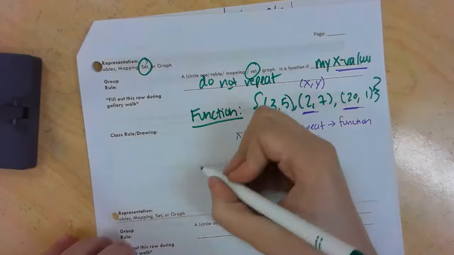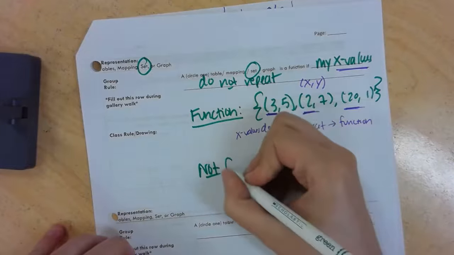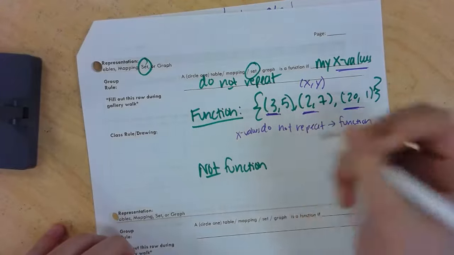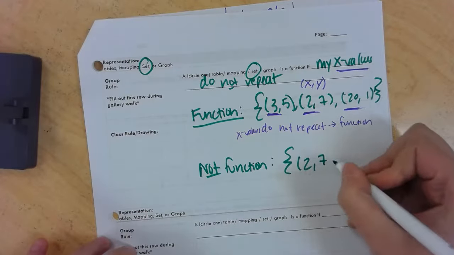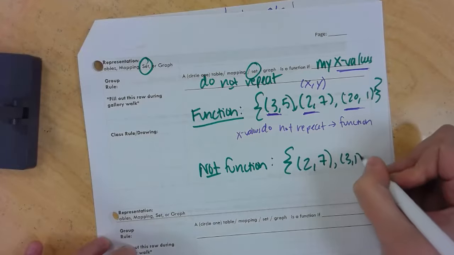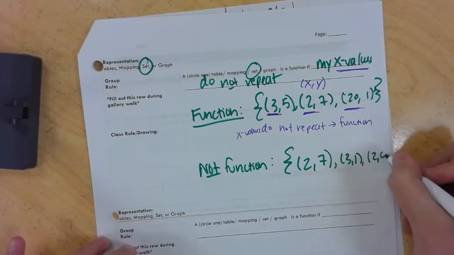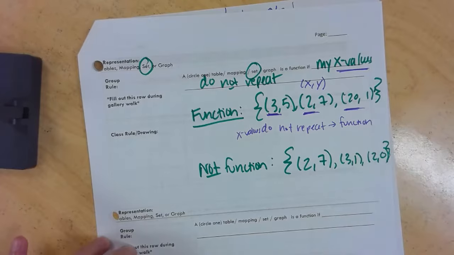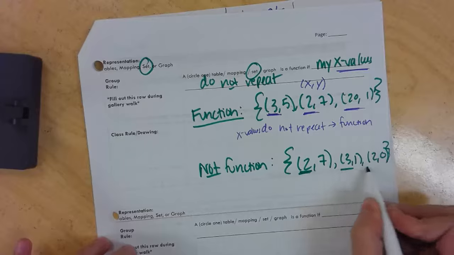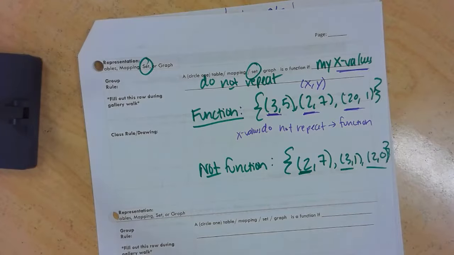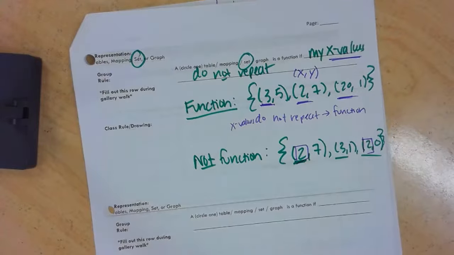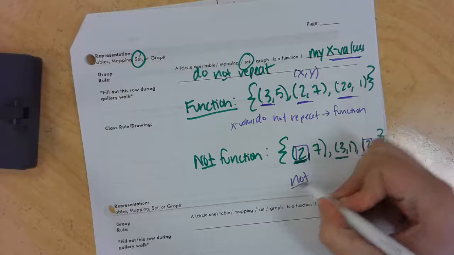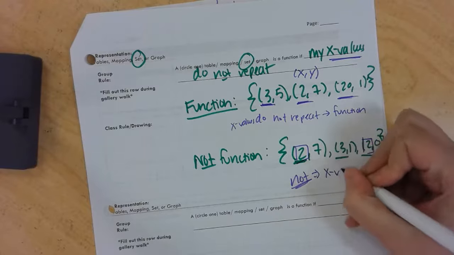Let's think about one that's not a function. That would mean that my x values would have to repeat. So let's do one like this: 2, 7, 3, 1, and then let's do 2, 0. Getting a little tight there at the end. I'm going to check my x values. I see that I do repeat. I have 2 over here, 2 over here. So this is not a function because my x values repeat.